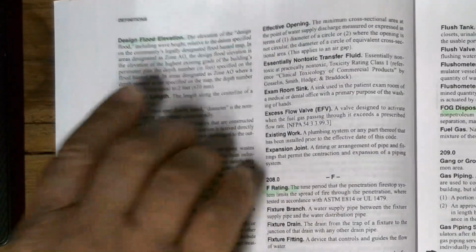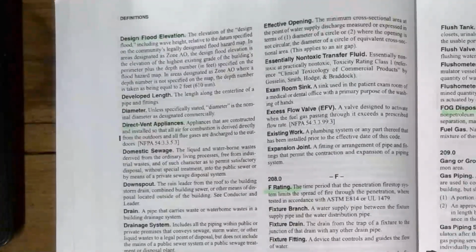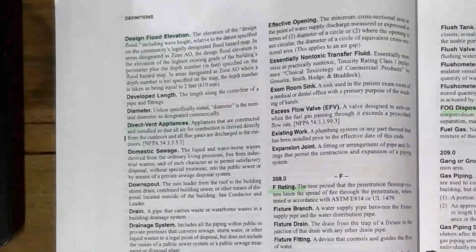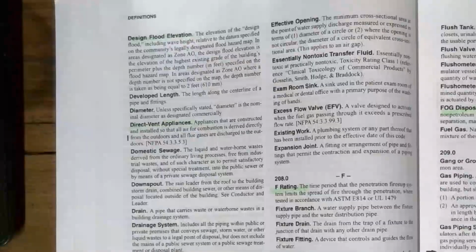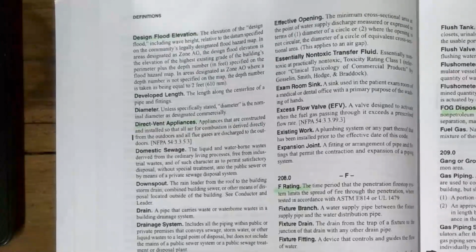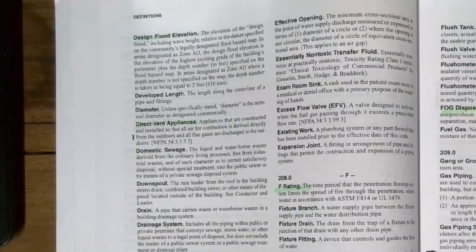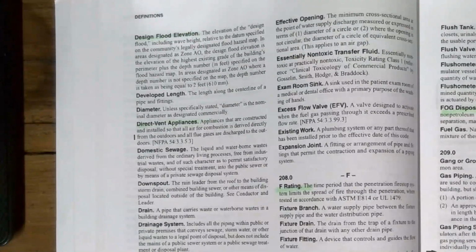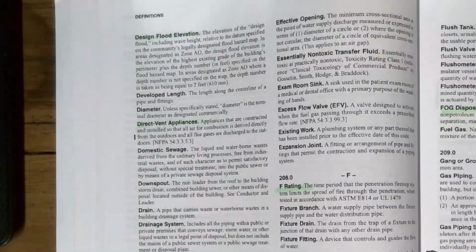Design flood elevation. The elevation of the design flood, including wave height relative to the datum specified on the community's legally designated flood hazard map. In areas designated as Zone AO, the design flood elevation is the elevation of the highest existing grade of the building's perimeter plus the depth number in feet specified on the flood hazard map. In areas designated as Zone AO, where a depth number is not specified on the map, the depth number is taken as being equal to 2 feet.